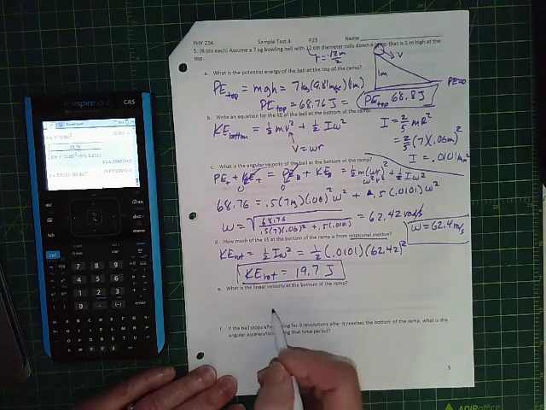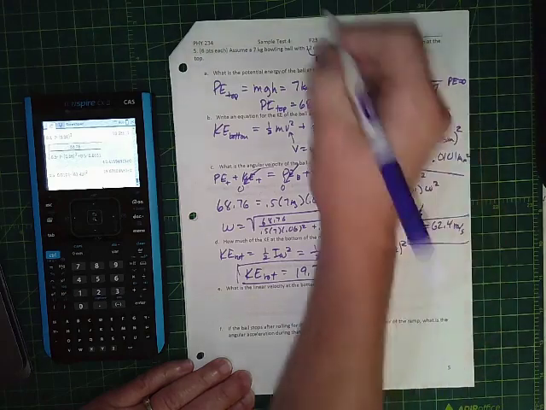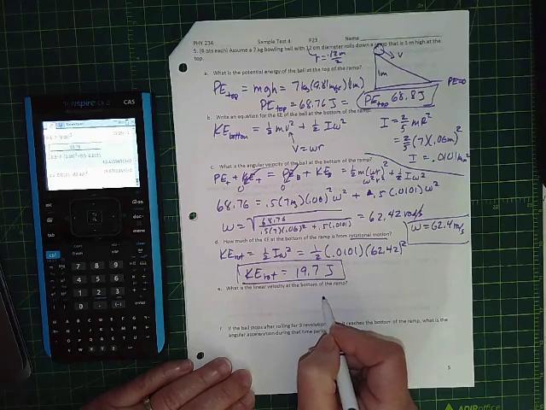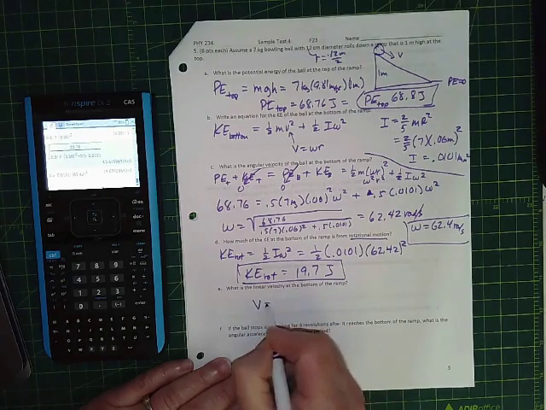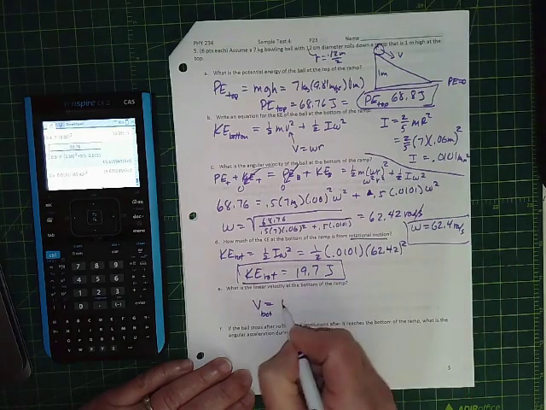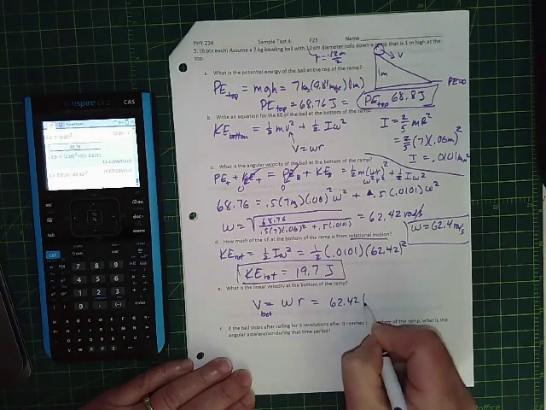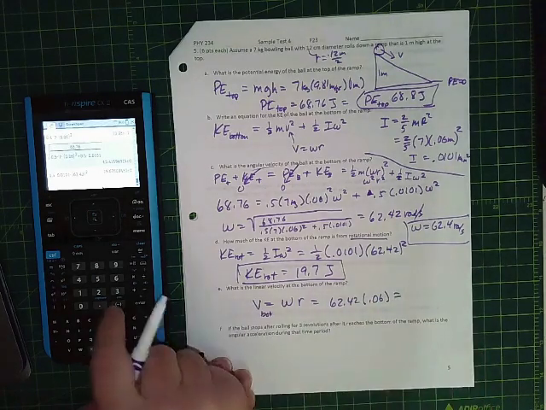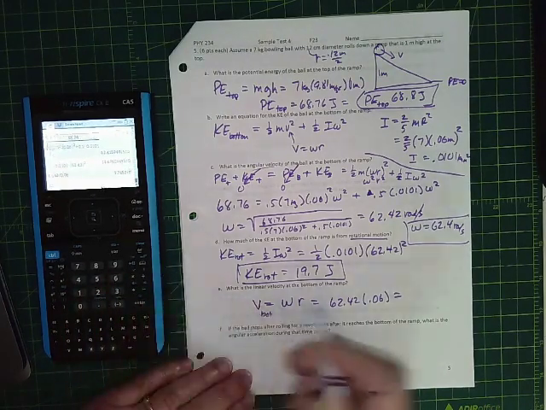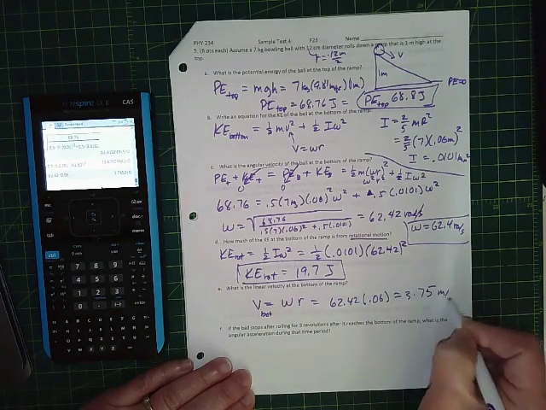All right. What is the linear velocity at the bottom of the ramp? So we're assuming this is of the center of mass, the whole ball, kind of as one thing. So at the bottom of the ramp, that's just v at the bottom. And we've got omega, so it's just going to be omega r. So 62.42 times r, which is 0.06, gives about 3.75 meters per second.